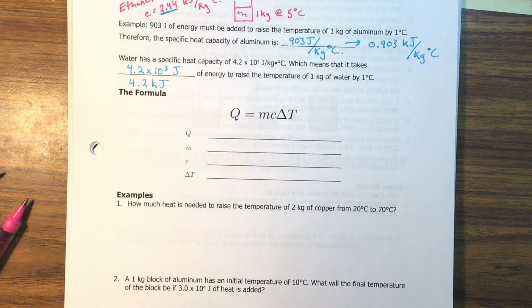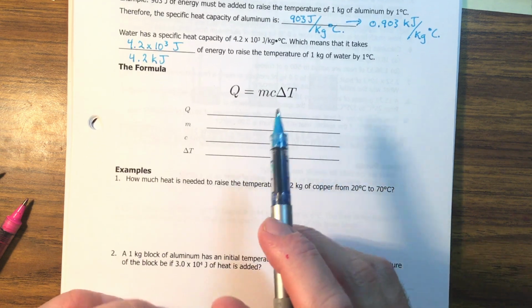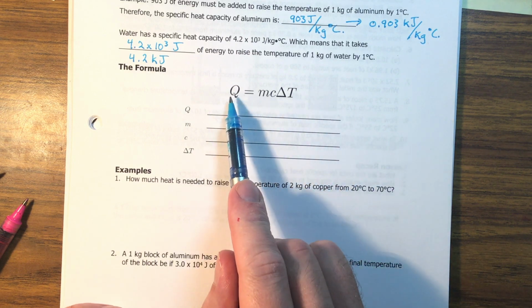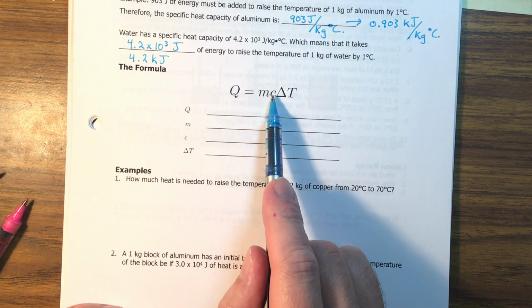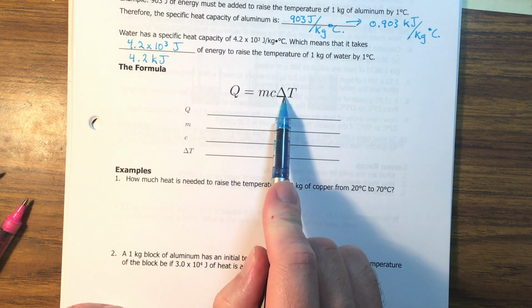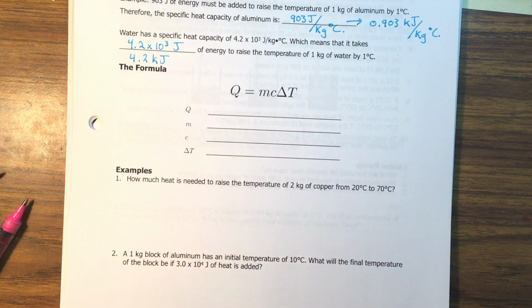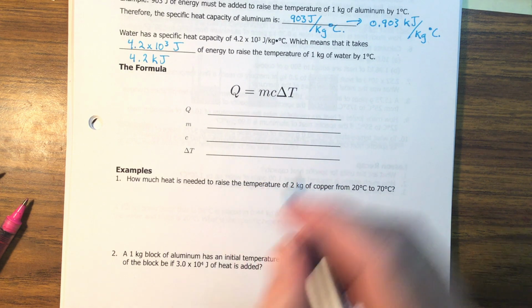Now we're going to look at our formula. And this is the formula that you're going to need to know and be able to use. Again, it's a simple formula. It works just like the last formula. Quantity of heat is equal to mass times the specific heat capacity times the change in temperature. It's three numbers multiplied together. So, let's identify what they are.